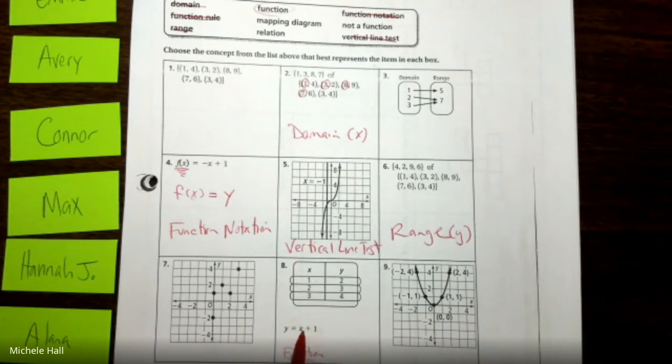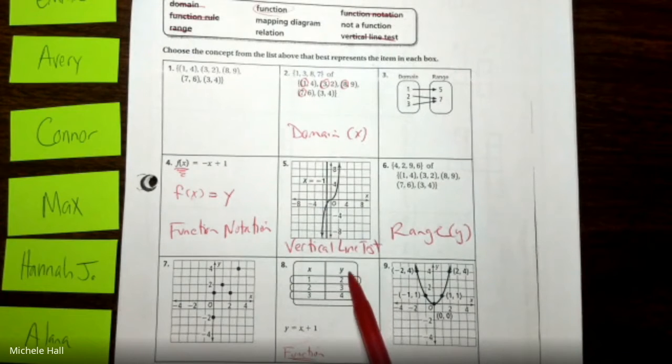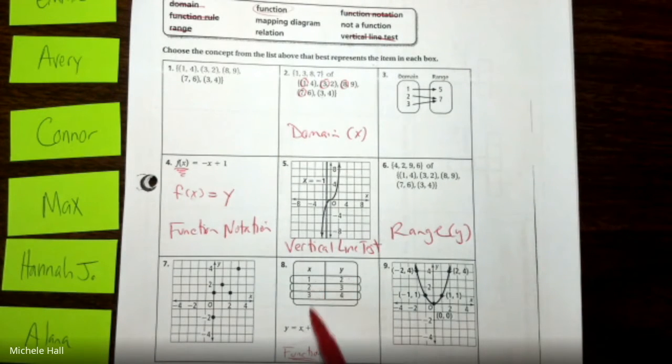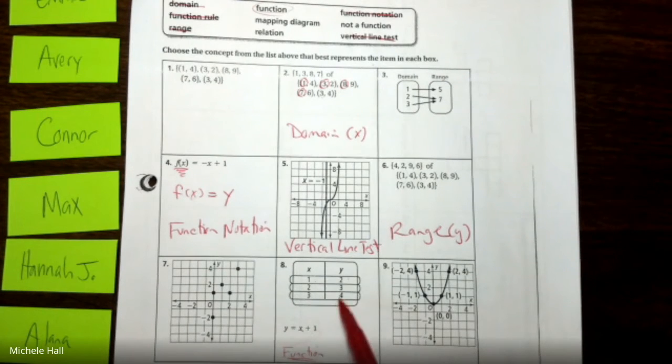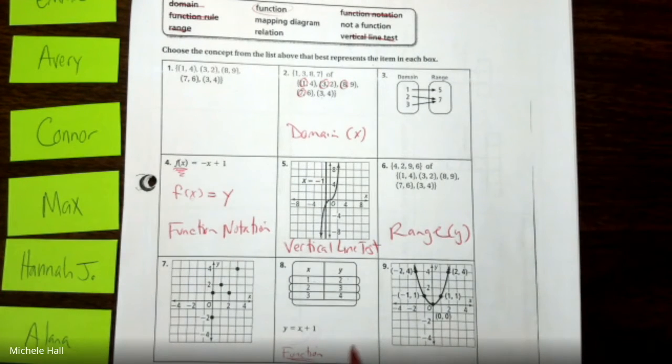When I substitute in x is 1, it says 1 plus 1, so y equals 2. And then I look at my y column, and it says 2. When x is 2, I substitute in the 2 for x, and it says 2 plus 1. And that would be y equals 3, and that's what it says right here. So a function rule is an equation that I can substitute in x values to see what the y values are. So this is a function rule.